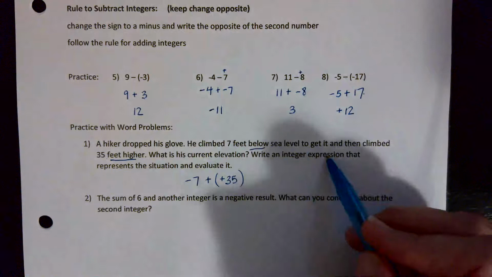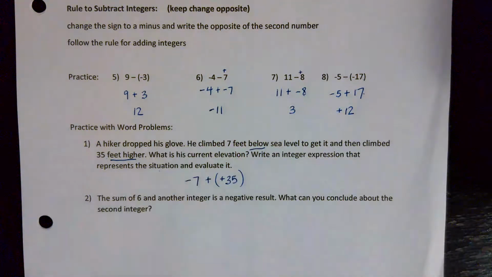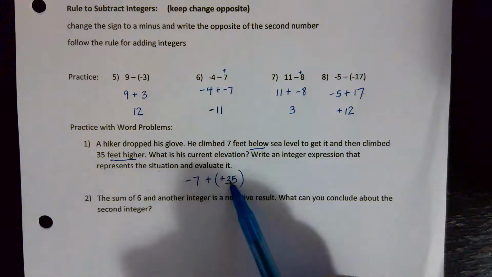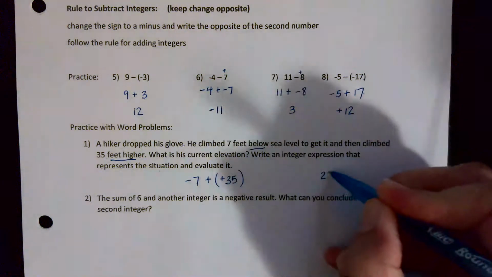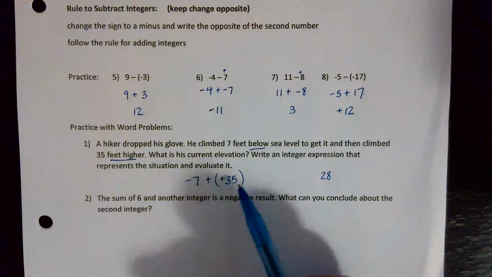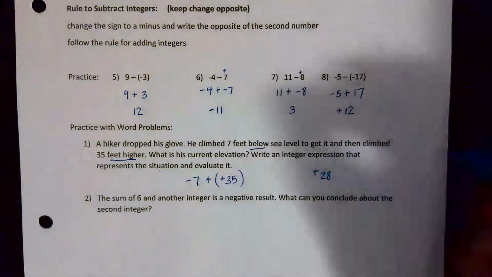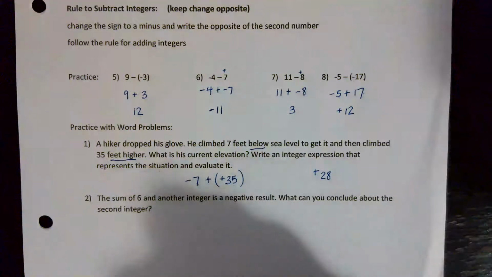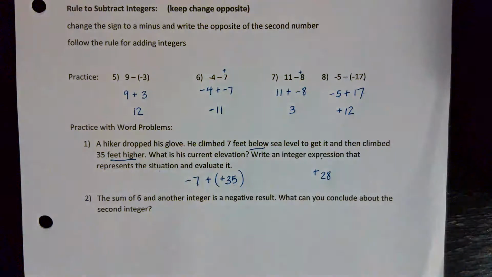Write an integer expression that represents the situation, which we just did, and evaluate it. So follow your rules for addition. When I have difference, difference, I subtract that, so that's 28. And I take the sign of the one with the highest absolute value. This was 7 units from 0. This is 35 units from 0. I'm going to keep that positive sign. Please don't write equals, because if you write equals, that's an equation, not an expression.